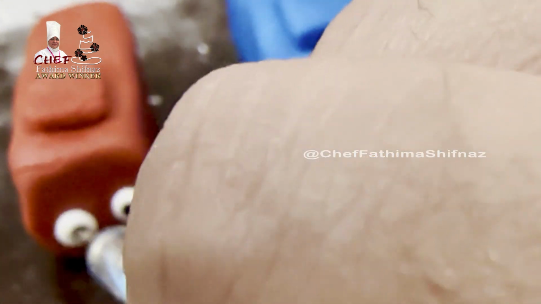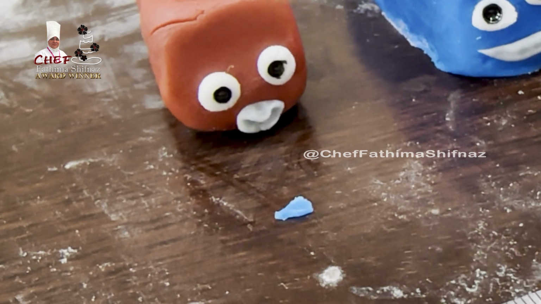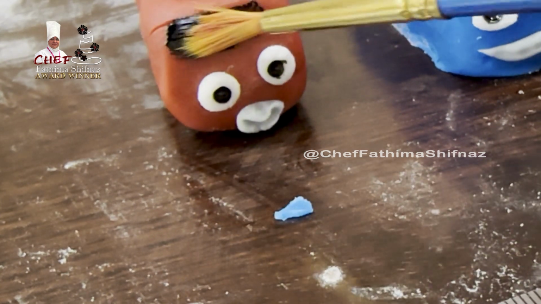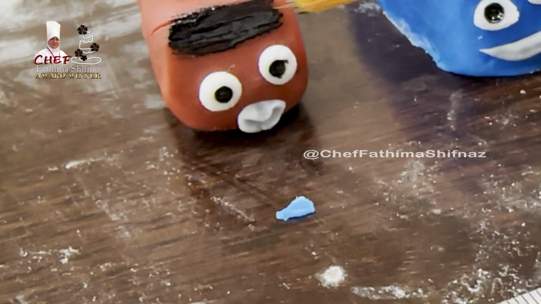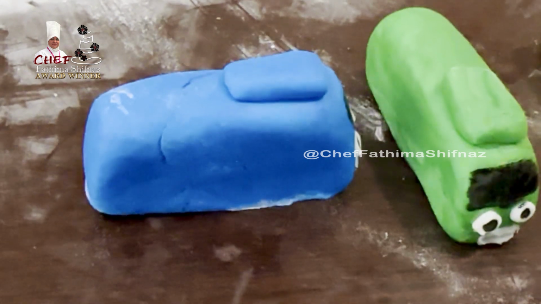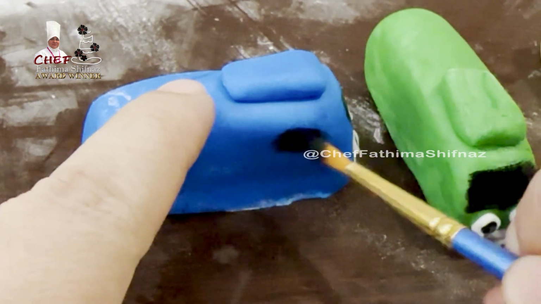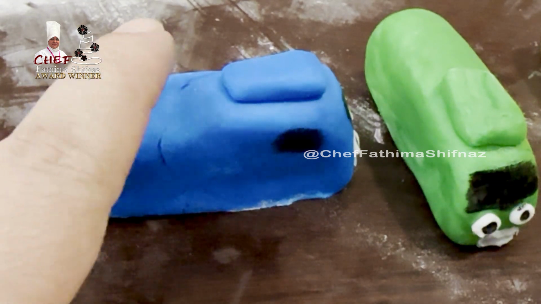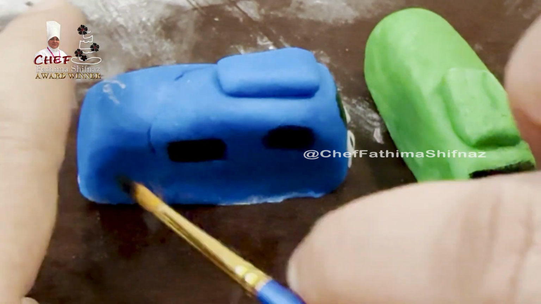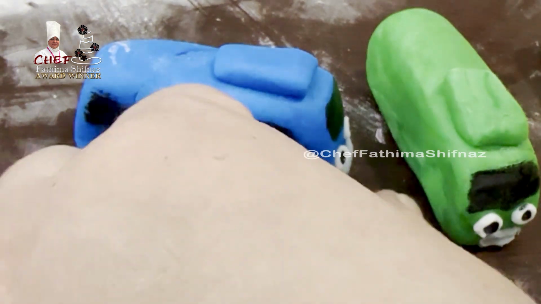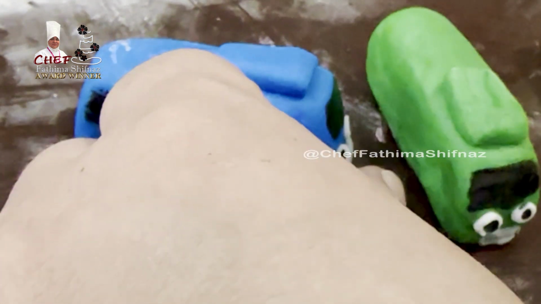For the windscreens, I use the brush to color the side windows and the front window, everything with the same color. At the same time, I'm going to use it on the wheels as well. You can cut the wheels from the fondant, but I just skip that part.